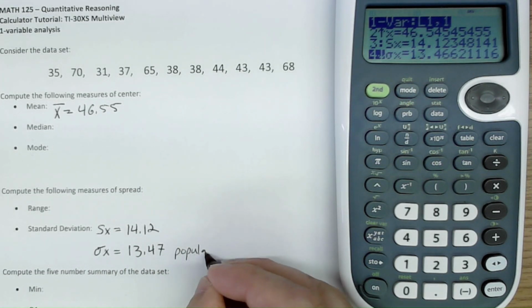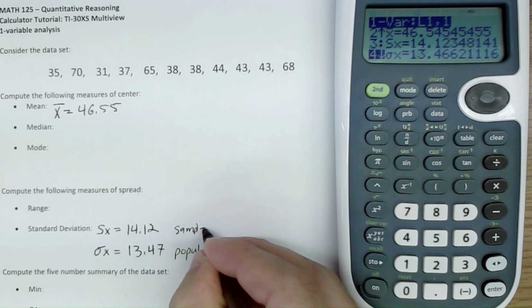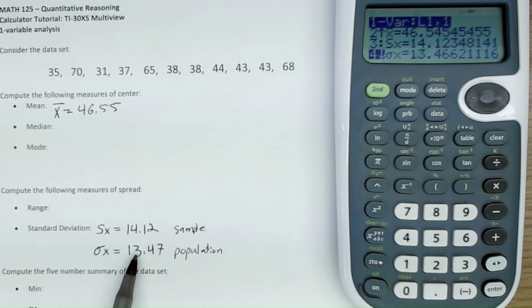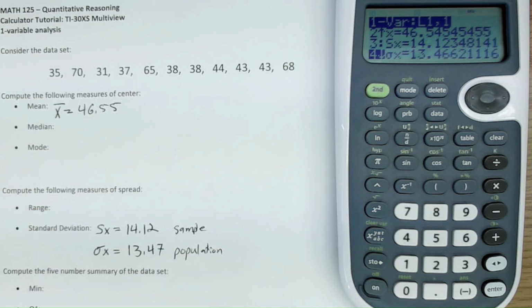This is a population versus a sample. These are never both correct. Depending on the context of the problem, you will either be computing a sample standard deviation or a population standard deviation.